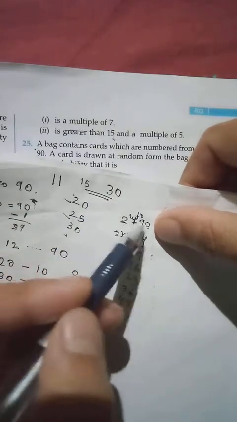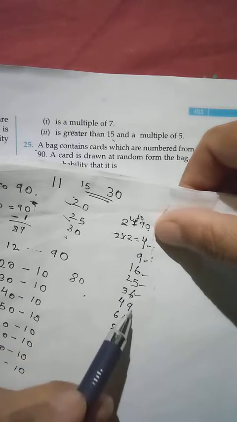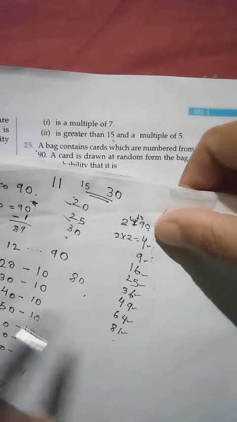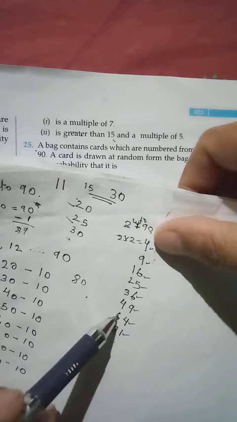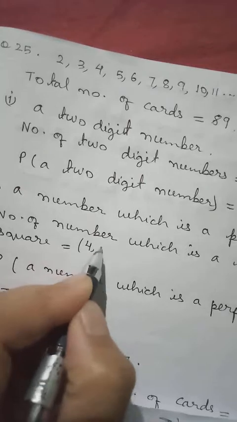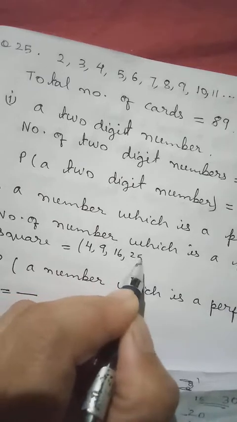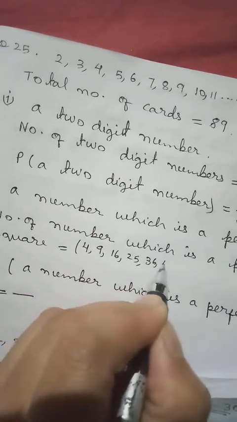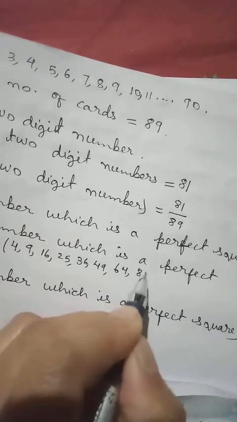So those which are between 2 and 90 are 4, 9, 16, 25, 36, 49, 64, and 81. That means how many numbers? 1, 2, 3, 4, 5, 6, 7, 8. So there are 8 of them. If you want, you can write them down: 4, 9, 16, 25, 36, 49, 64, 81.